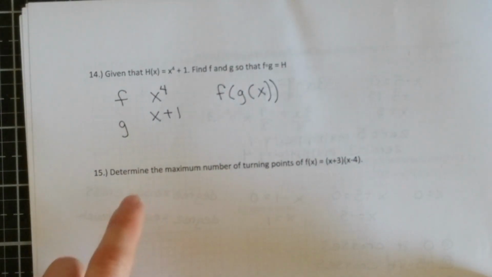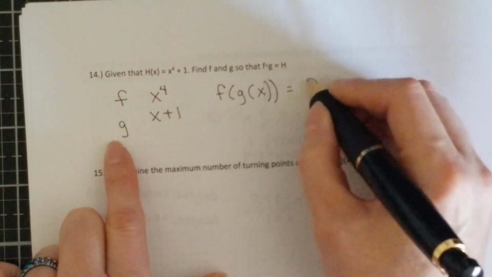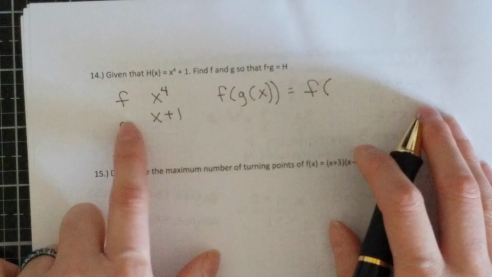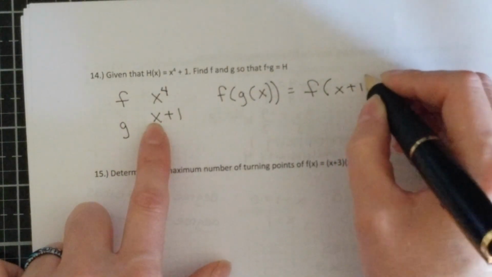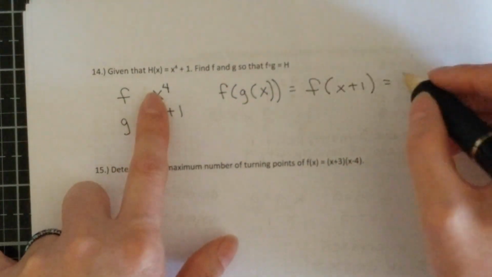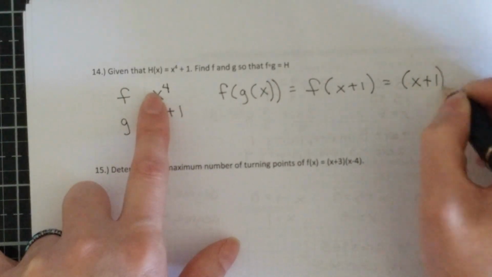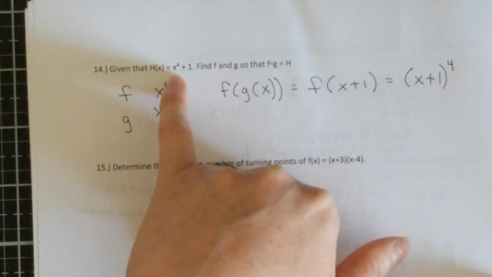So this is f of g of x. g of x is x plus 1. Then I would plug that into this, so I would be looking at x plus 1 to the 4th power. That is not the same as what they gave me up here.